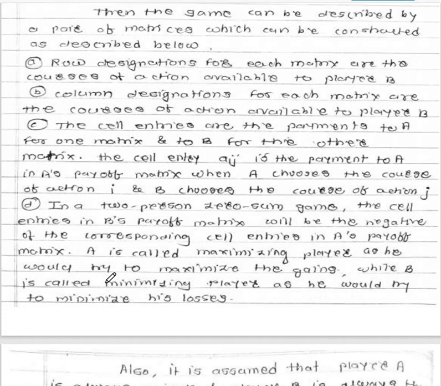The cell entry aij is the payment to A in the A matrix, and to B in the B matrix, when A chooses the course of action i and B chooses the course of action j.